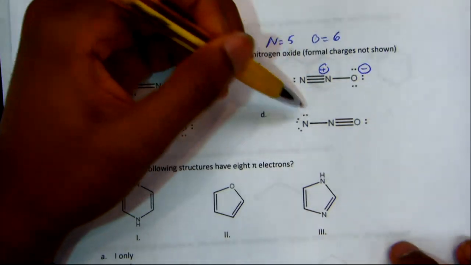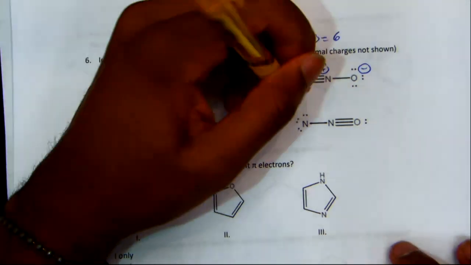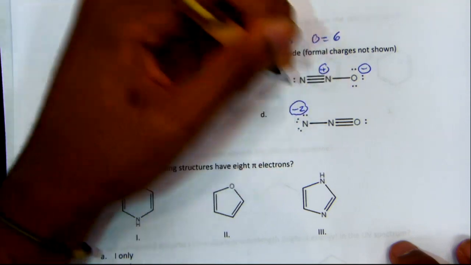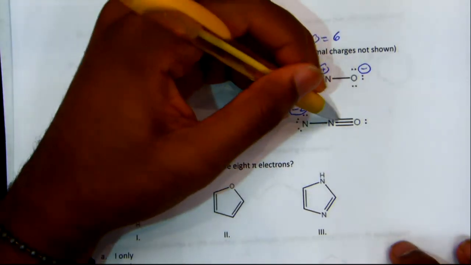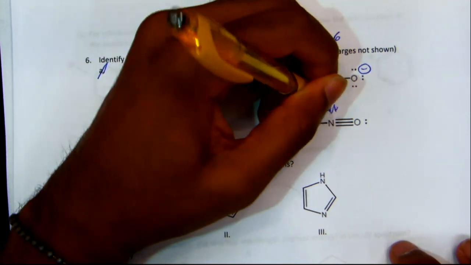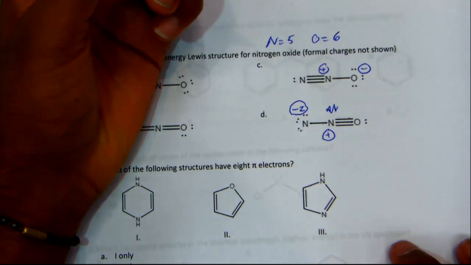So now let's look at this one, 2, 4, 6, 7, so that's -2. That's way too many. That's -2. This one is 1, 2, 3, 4, so +1, or just plus 2, 1, 2, 3, 5.